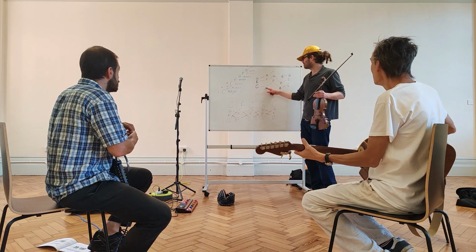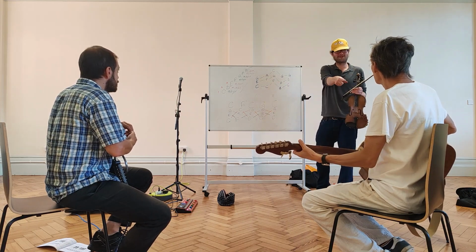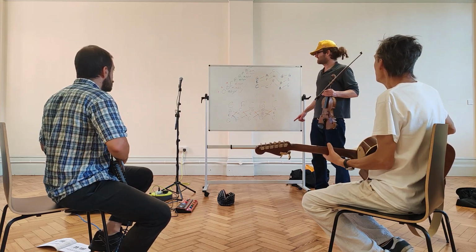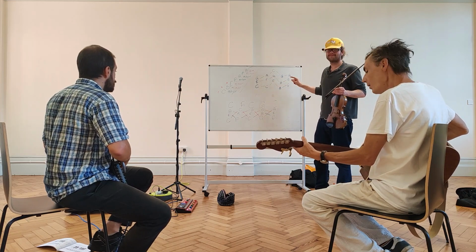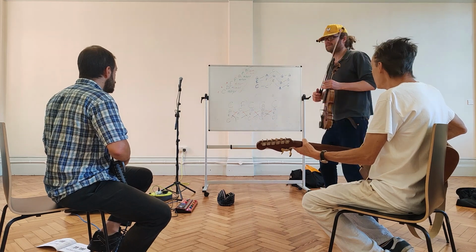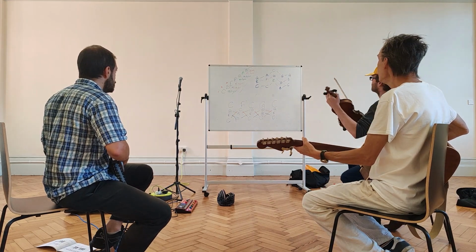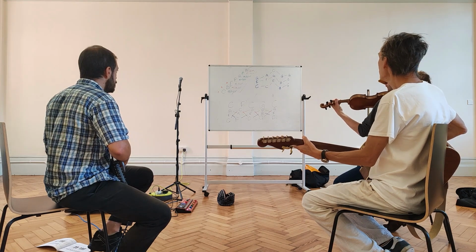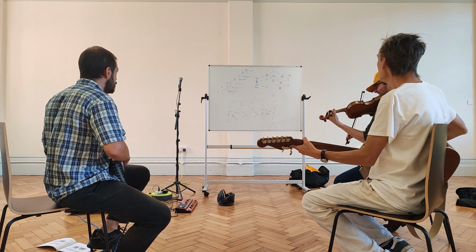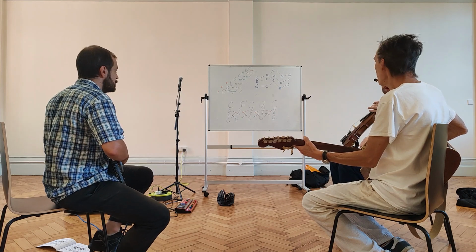You'll take the C. Your objective is to play the line and be able to sing it. Which are you going to take? The E. Your objective is to play the line and be able to sing it. You got your notes?